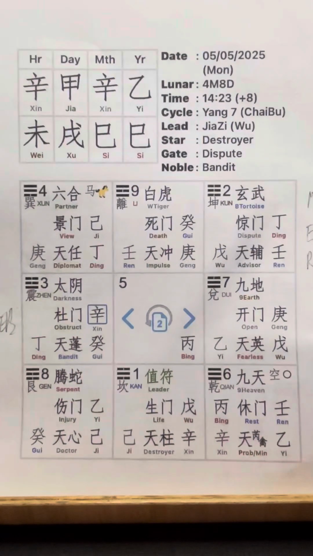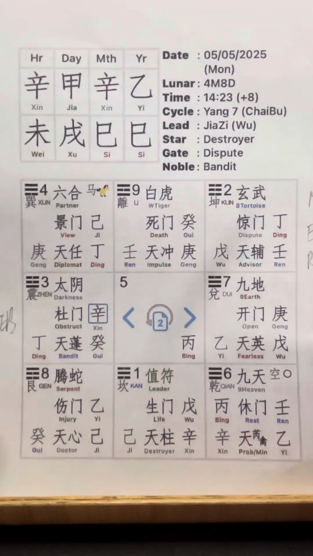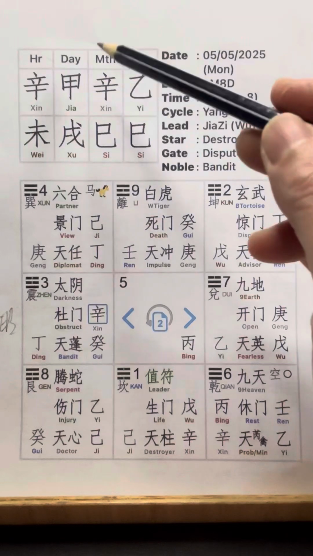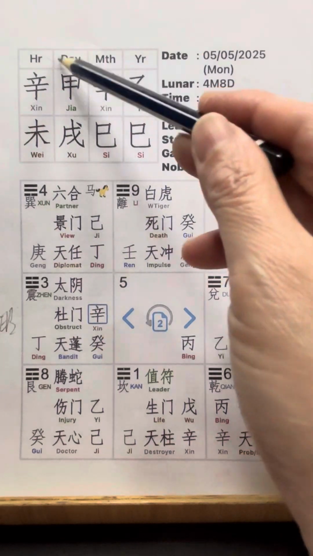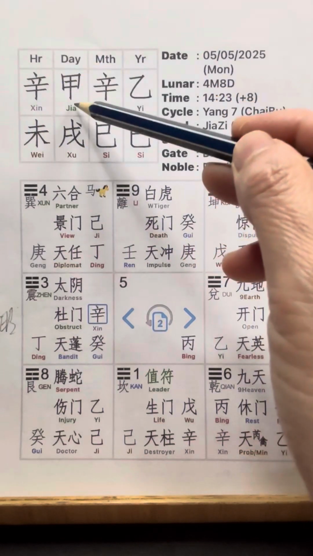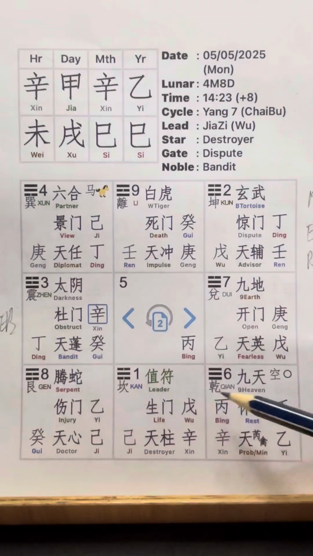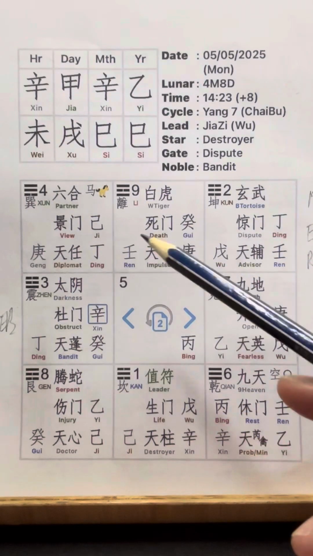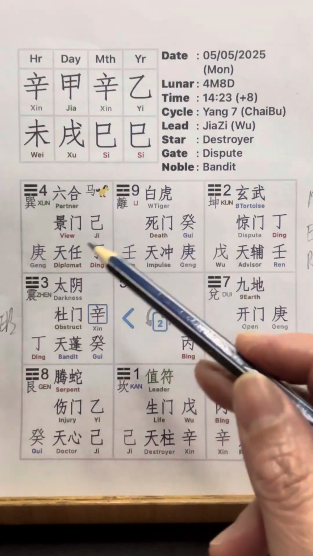Now, we need to find out where is the asker. Asker is found in the day pillar. Jia cannot be found in this chart because Jia is hidden. So how do we identify Jia in this chart?